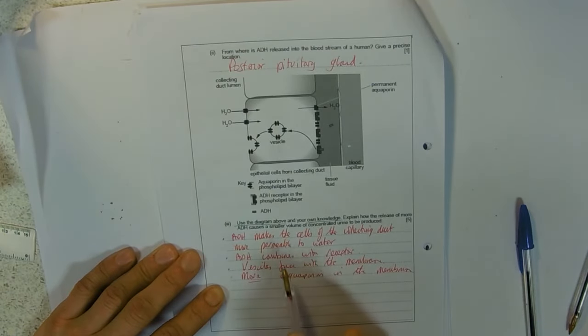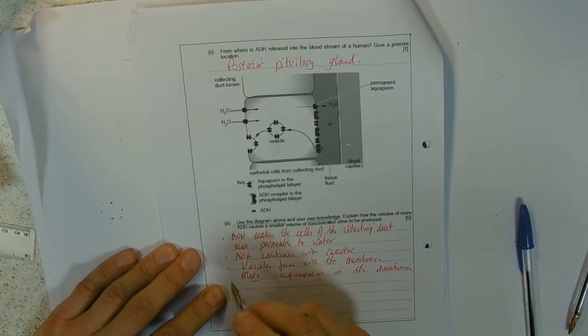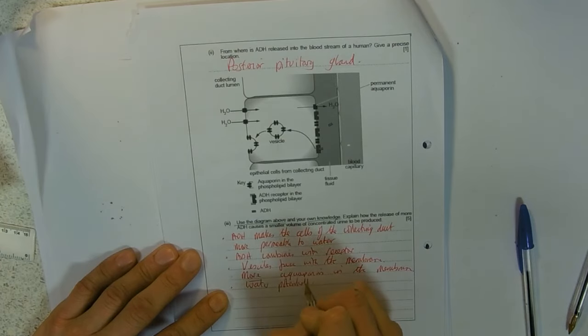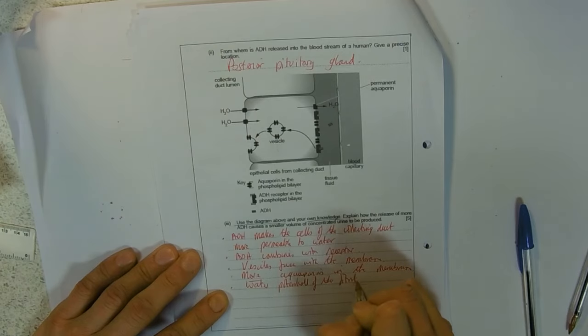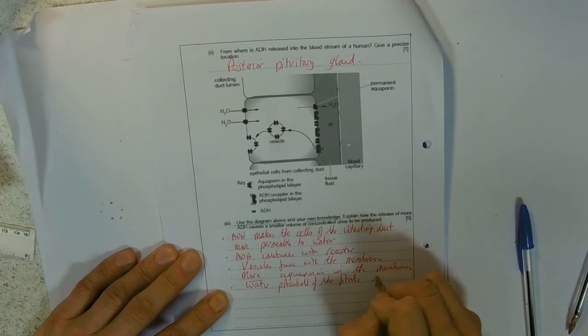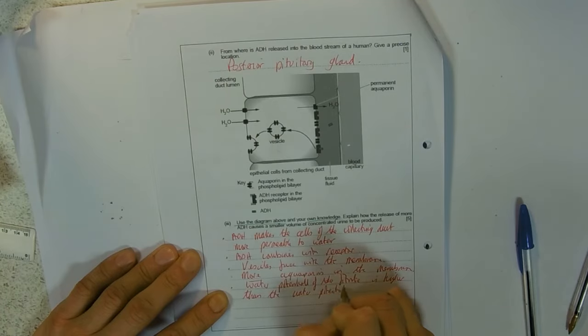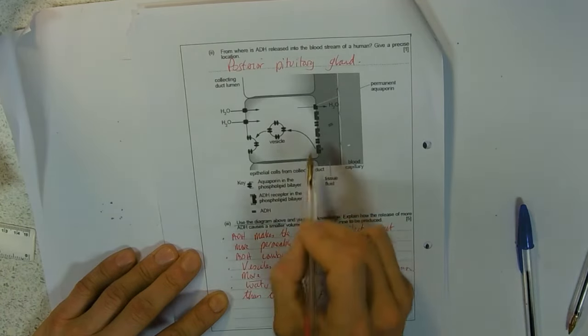Why would water move? Water would always move down a water potential gradient. So the water potential of the filtrate is higher than the water potential of whatever's over here.